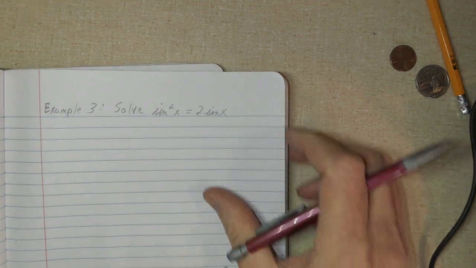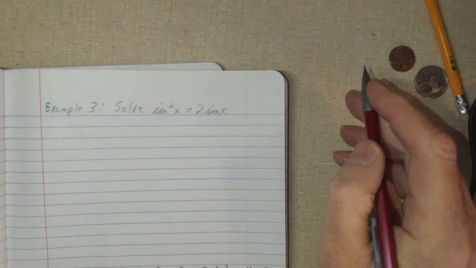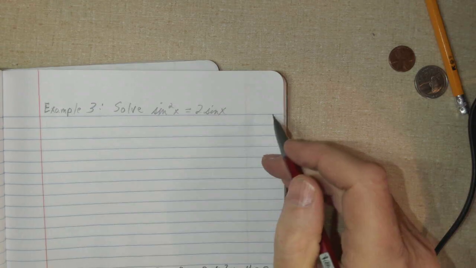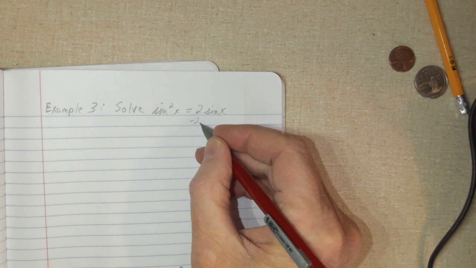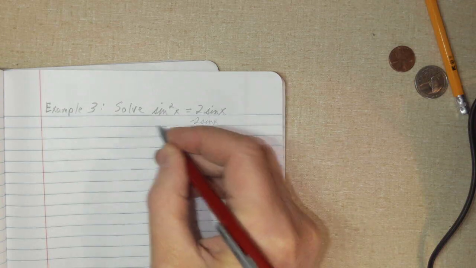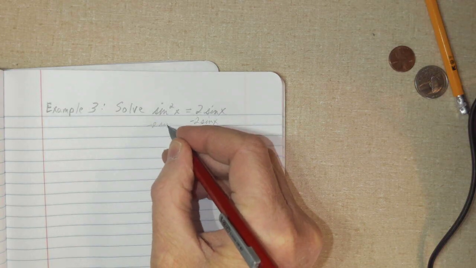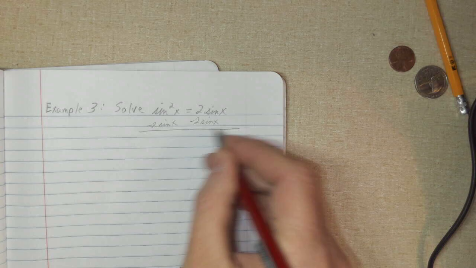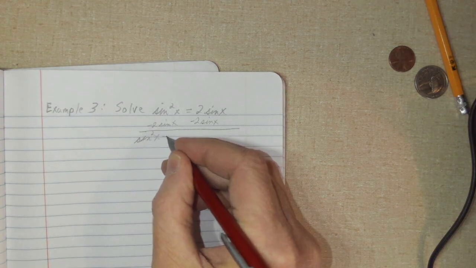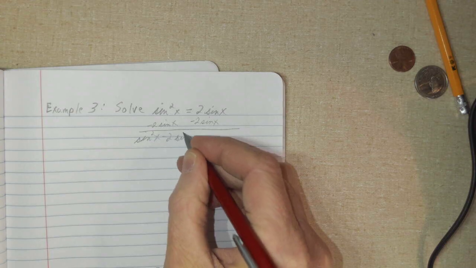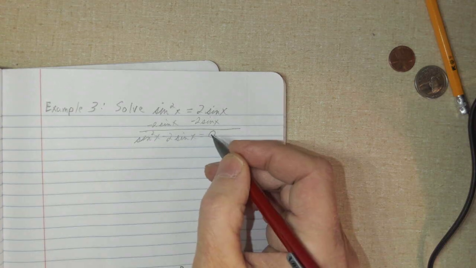A couple more examples. Example 3 here. Solve sine squared x equals 2 sine x. So here's what I'm going to do. I'm going to get everything on one side. And I've got sine squared x minus 2 sine x equals 0.